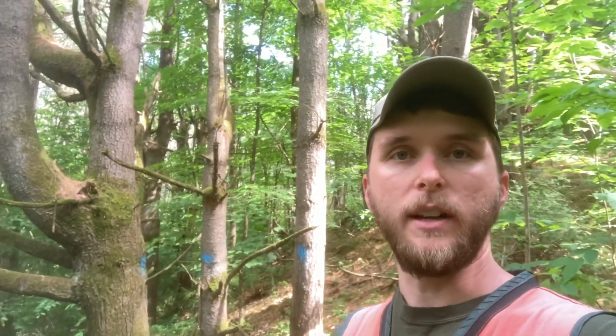This lower section of stand 3 has some of the poor quality stems. The further up the hill you get, there's a few more straighter trees that will sell for sawlogs, but the majority of what's being removed are poor quality trees like this.